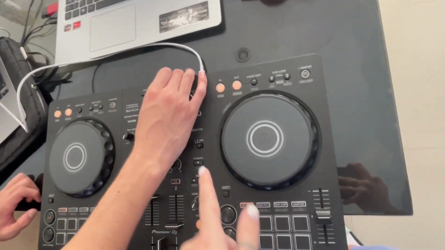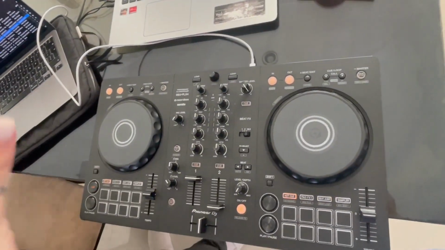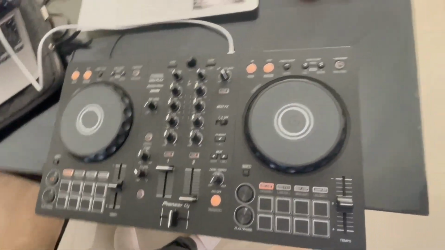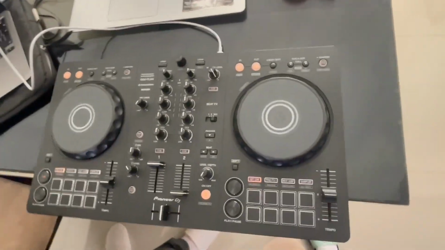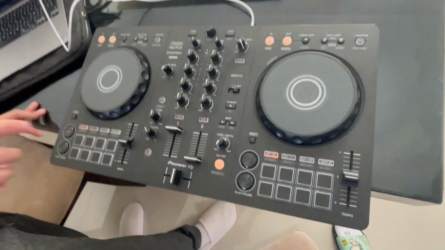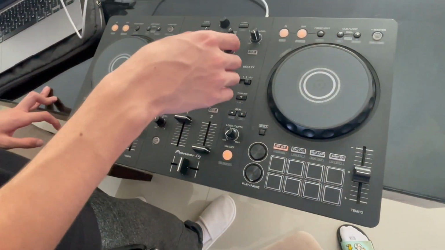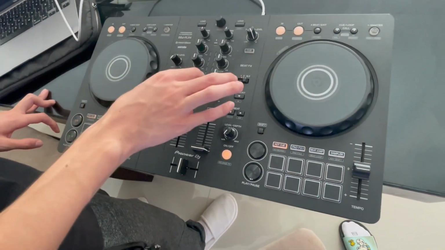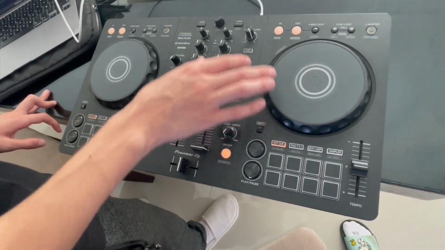So you use it mostly when you are mixing with another song, to make a transition. It's good to use all the frequencies, because here all the frequencies are at normal.